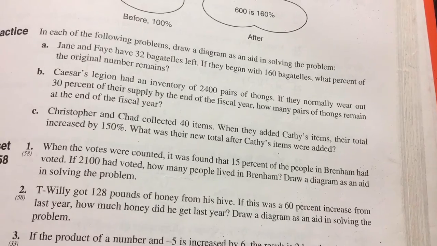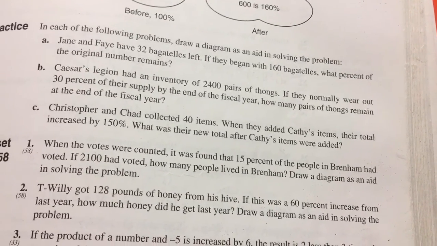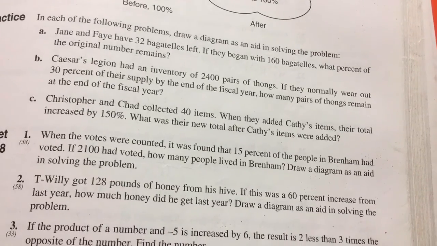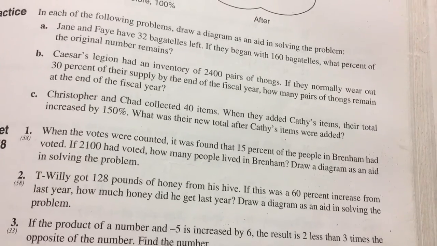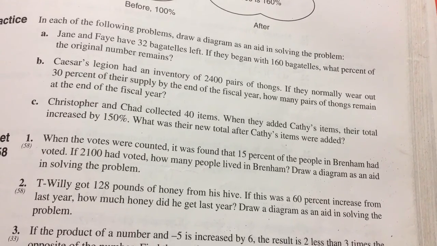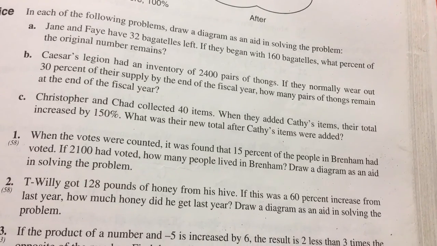Last practice problem. Christopher and Chad collected 40 items. When they added Kathy's items, their total increased by 150%. What was their new total after Kathy's items were added? So now we're going to have a peanut problem.